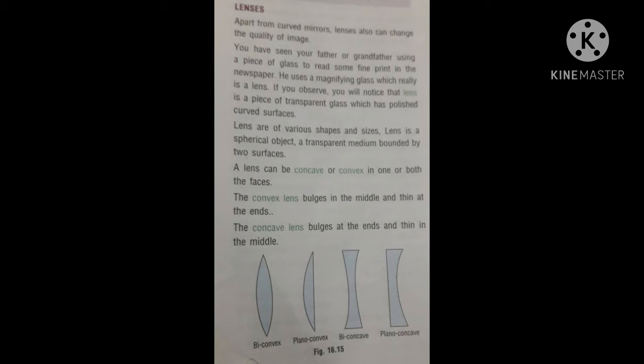Children, you are seeing pictures of some lenses. Biconvex means both surfaces are convex. Plano-convex means one surface is plane and the other surface is convex. Biconcave means both surfaces are concave. Similarly, plano-concave means one surface is plane and the other surface is concave.